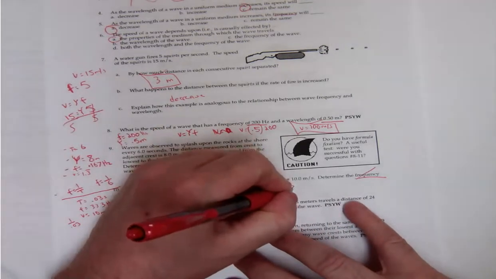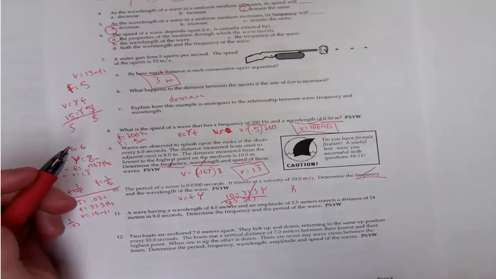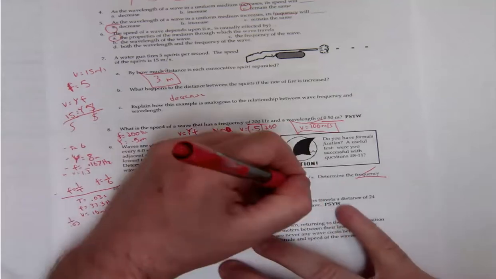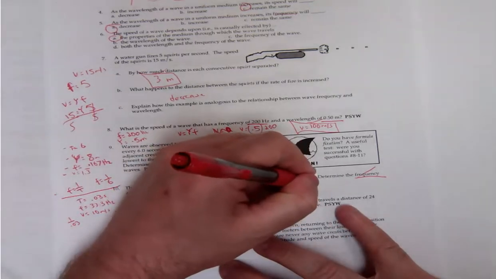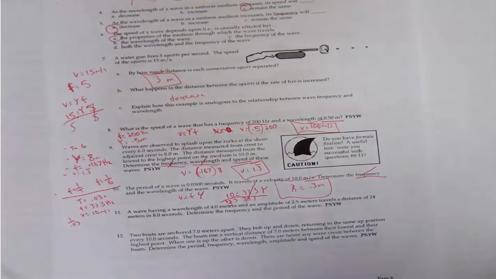I'm going to box it since it's over here. Am I doing this wavelength symbol right? I'm not, but you know what? We're going to go with it. My wavelength equals 0.3 meters. Cool. Good. So we did that one. Easy. All right. Number 11.